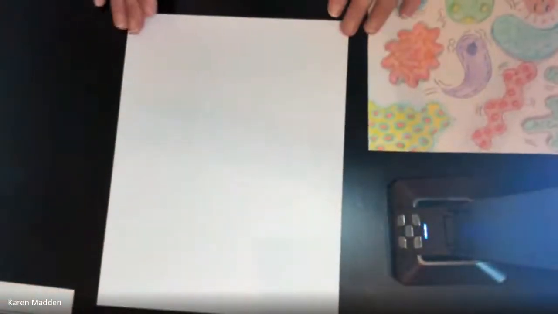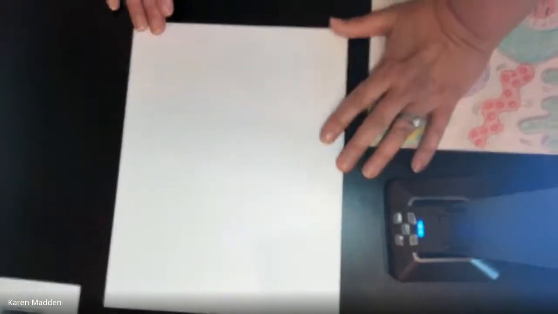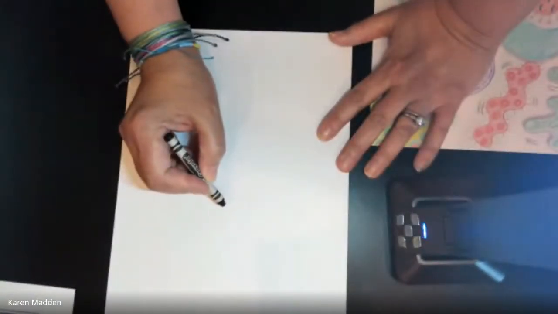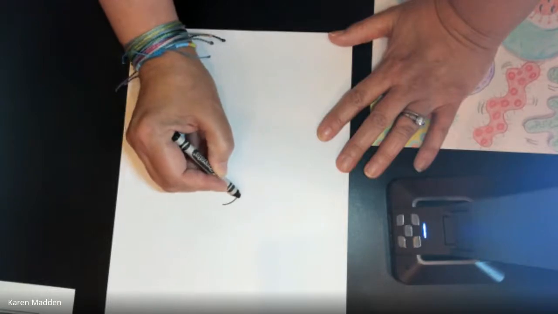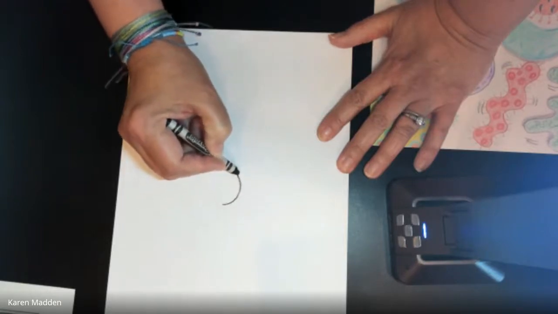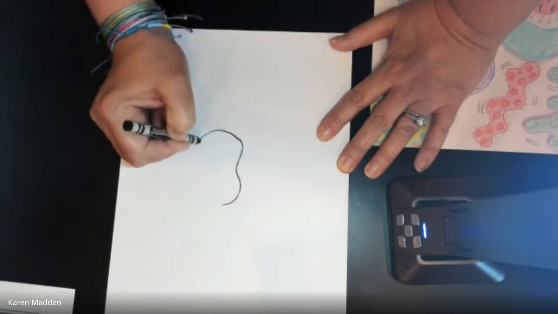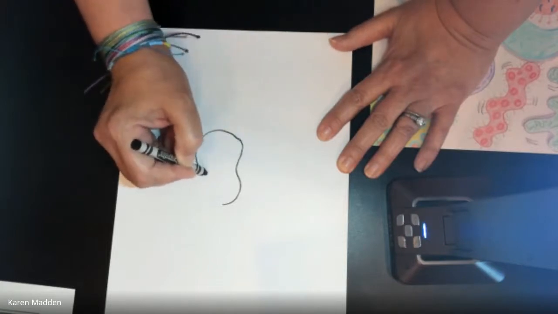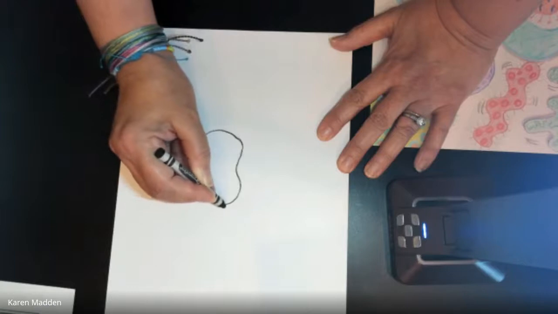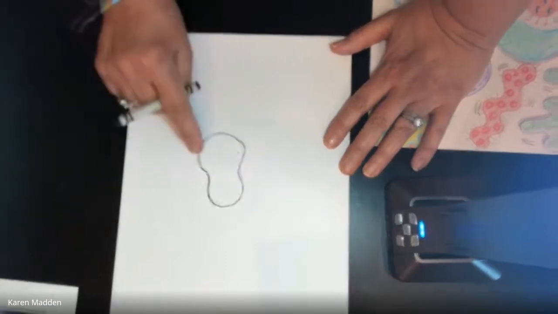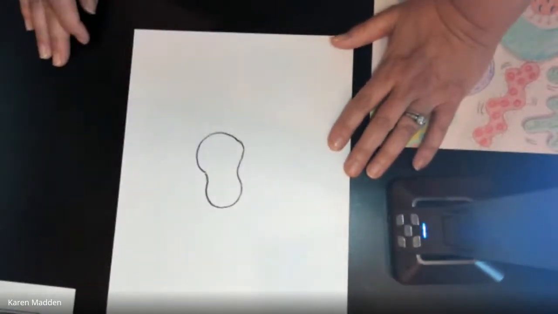The first shape that I want to draw is something similar to a really fat potato. So I'm going to start right in the middle, and I'm going to start off as if I'm drawing an oval. Then I'm going to curve in a little bit, curve back out, curve in a little bit, back out and around. So there's my first organic shape. Kind of looks like a Mr. Potato Head.